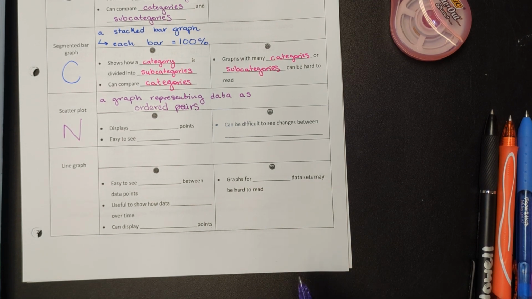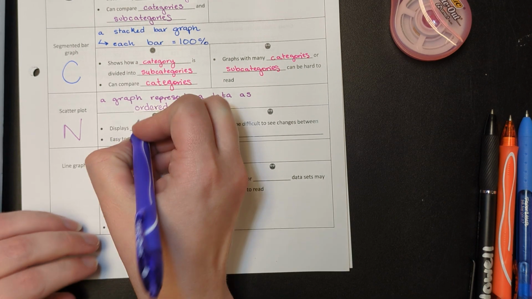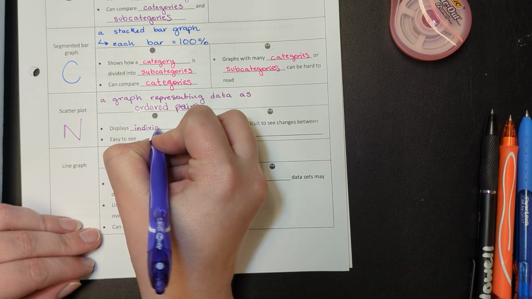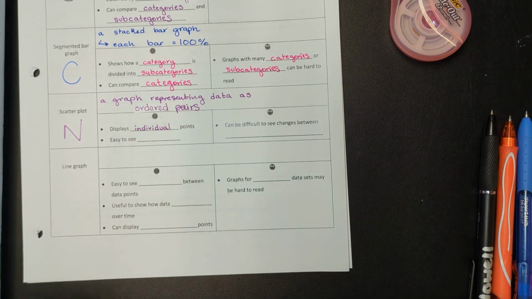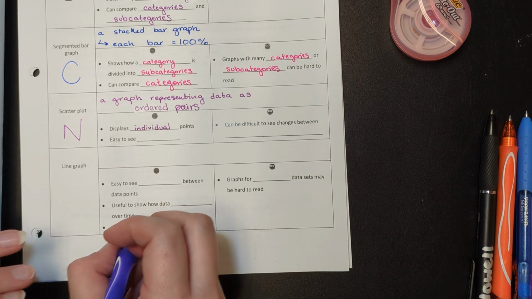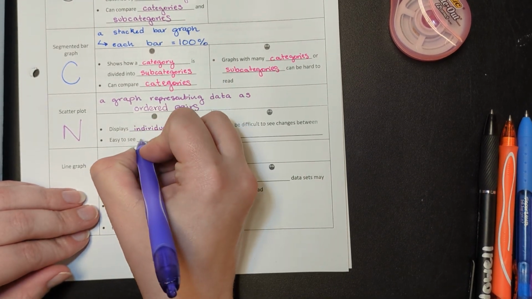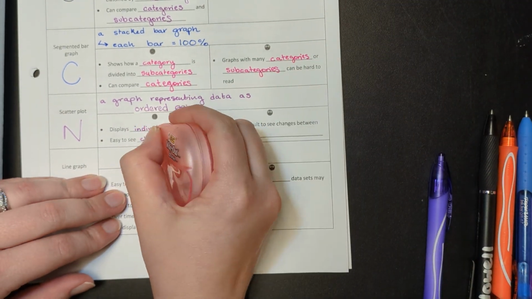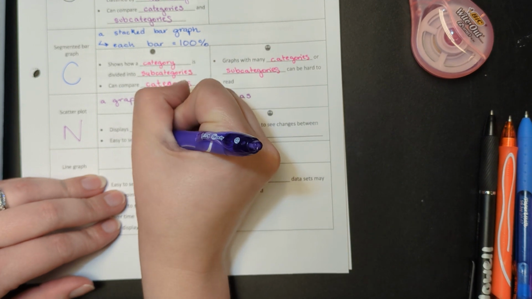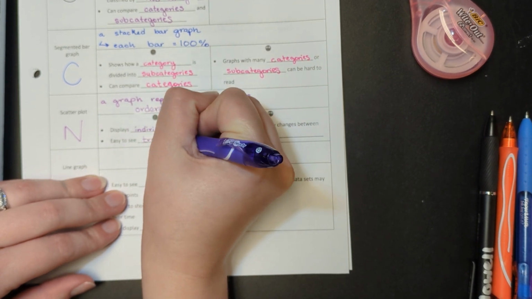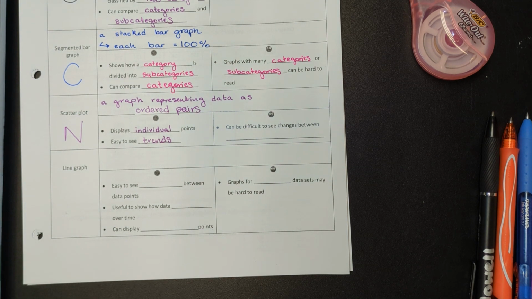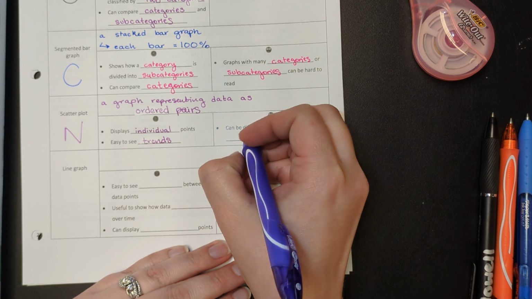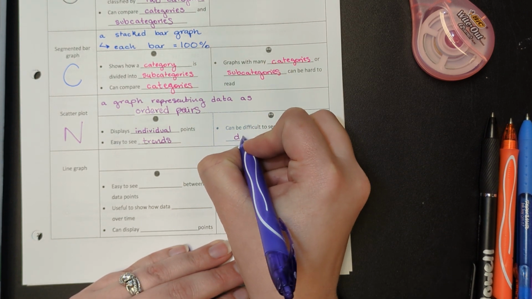Okay, so good things that it does is it displays individual points, because that's literally what it is. It's a scatter plot. It shows you every single dot on the graph. And it's easy to see trends. But it's difficult to see changes between data points.